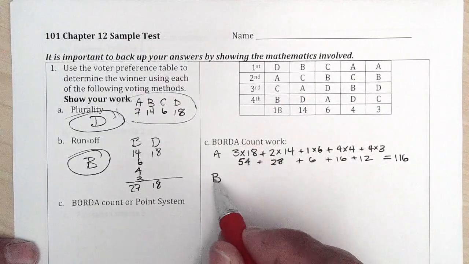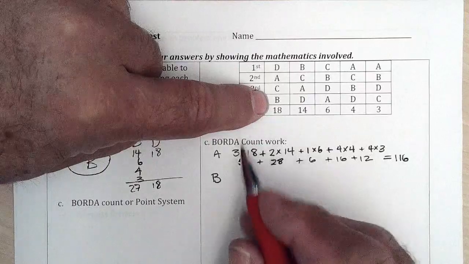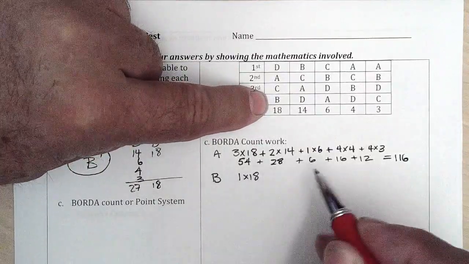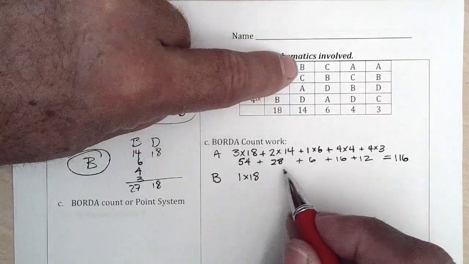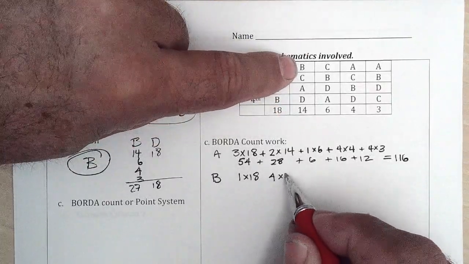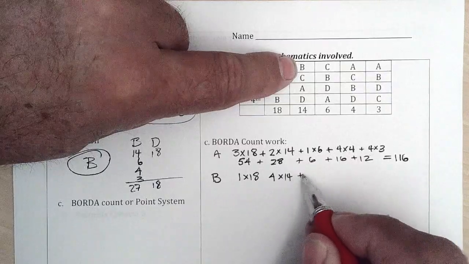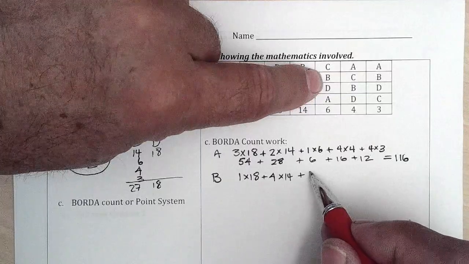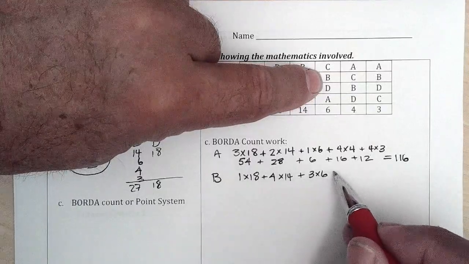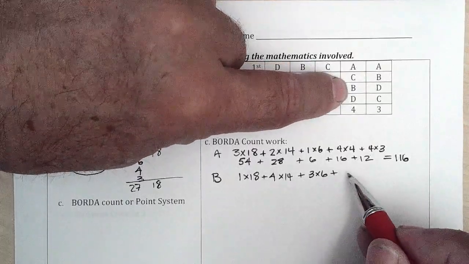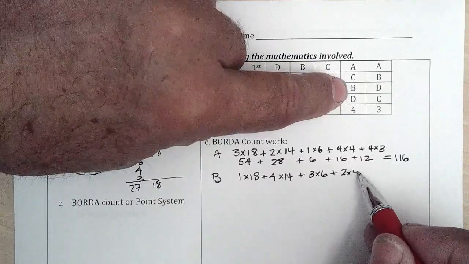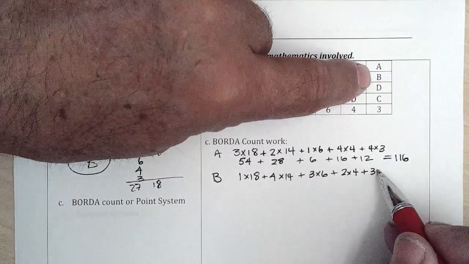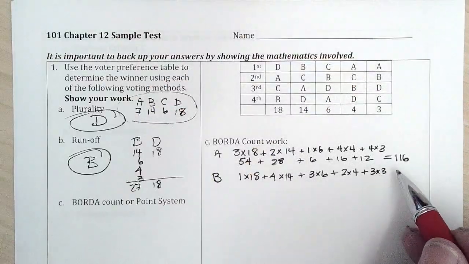All right, now let's do B. B gets 1 times 18, and B gets 4 times 14, and B gets 3 times 6, and B gets 2 times 4, and B gets 3 times 3.